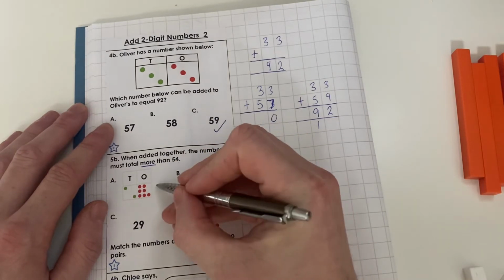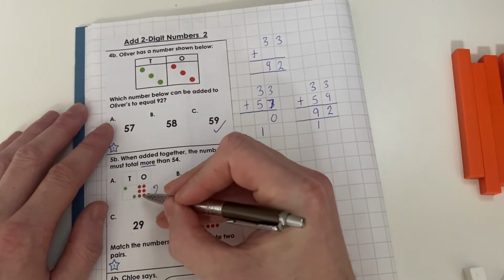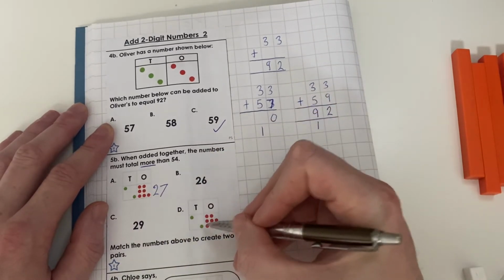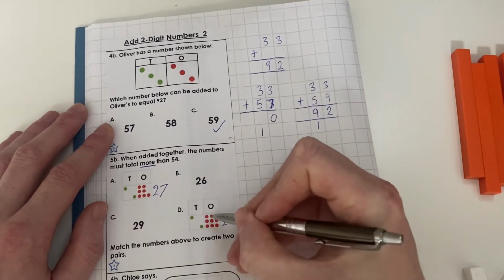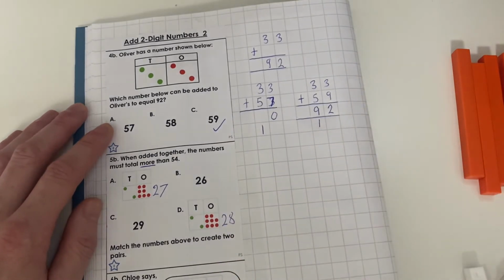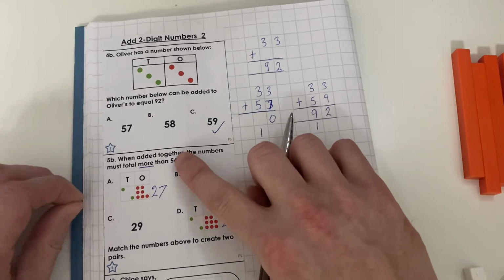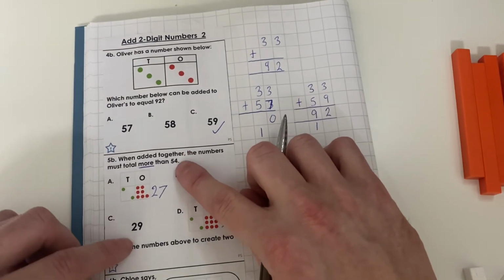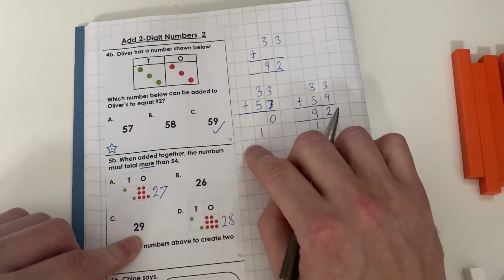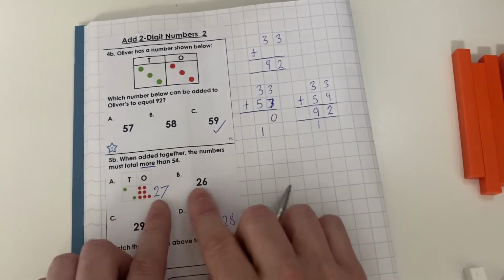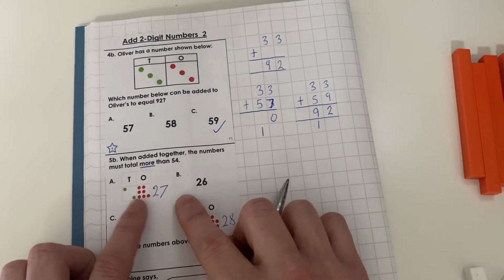So let's work out what these numbers are here first. 1, 2, 10s. 1, 2, 3, 4, 5, 6, 7. 1s. 1, 2, 2 10s. 1, 2, 3, 4, 5, 6, 7, 8 1s. Now, we need to make sure that the answer is greater in the 1s than 4. So let's do A and B.